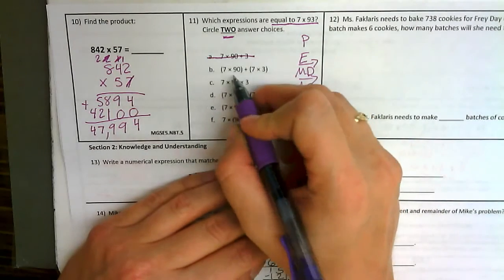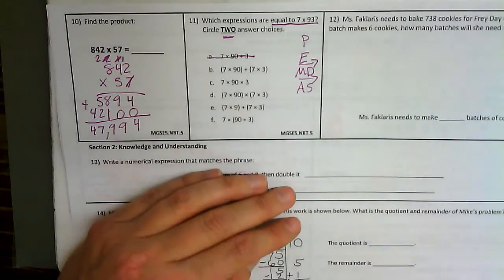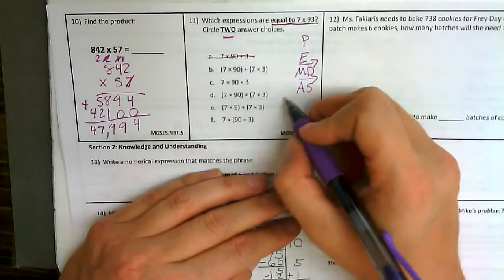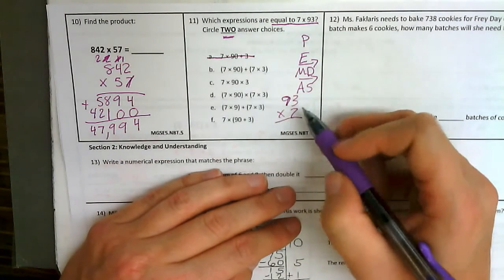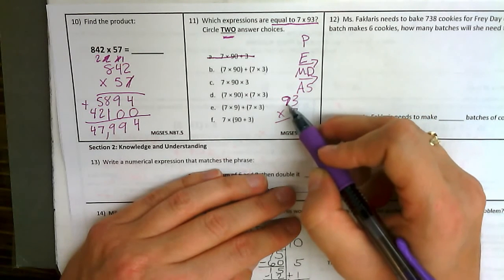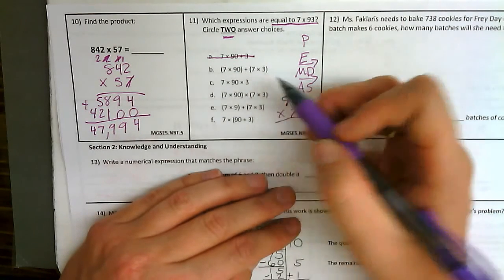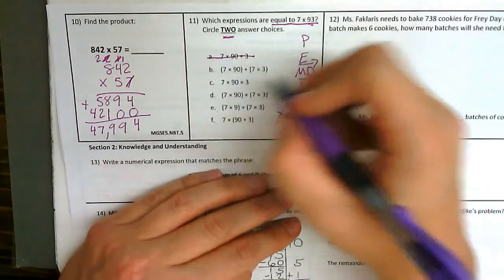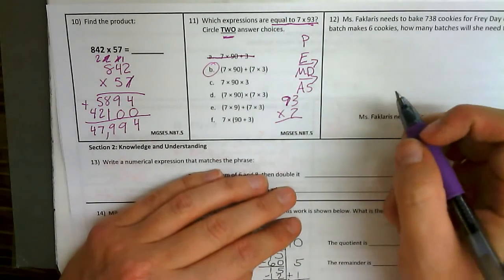B says I'm going to do 7 times 90, and I'm going to add it to 7 times 3. Well, that makes sense because they decomposed 93 into 90 and 3. And when I write it out in standard algorithm, what I'm actually doing is 7 times 3, and I'm doing 7 times 90, because that 9's value is 90. So 7 times 3 plus 7 times 90 would give me the right answer. They decomposed 93. So B is the right answer. But again, I need 2, so I need to keep going.